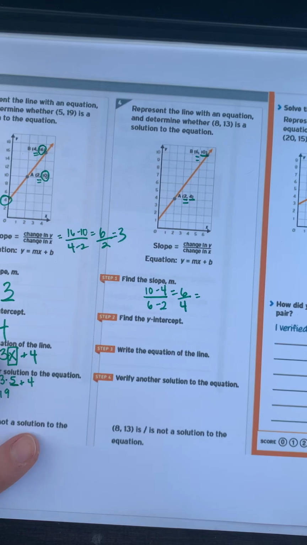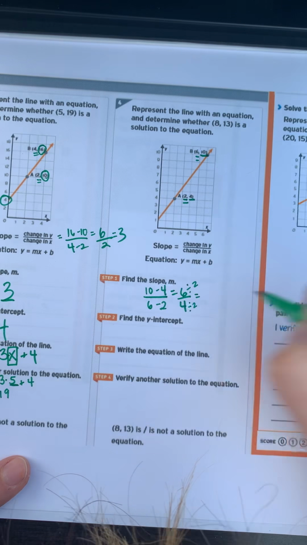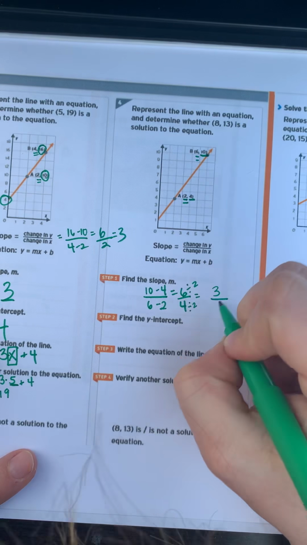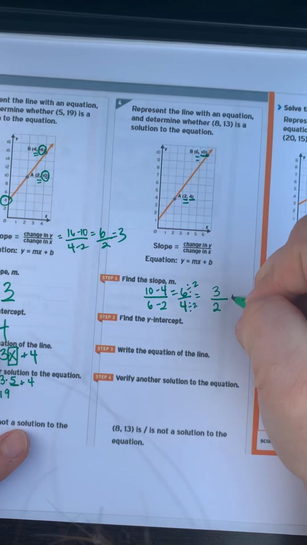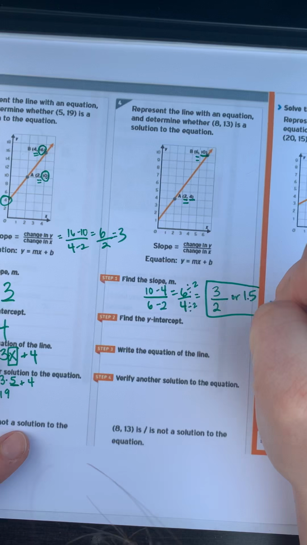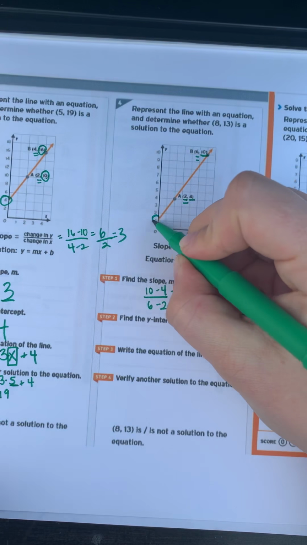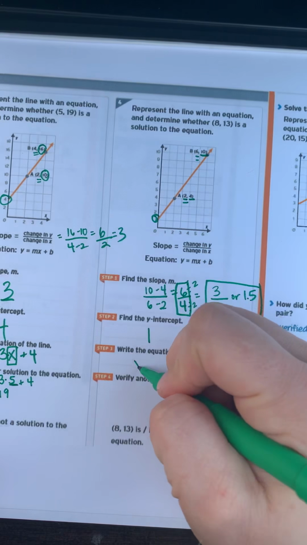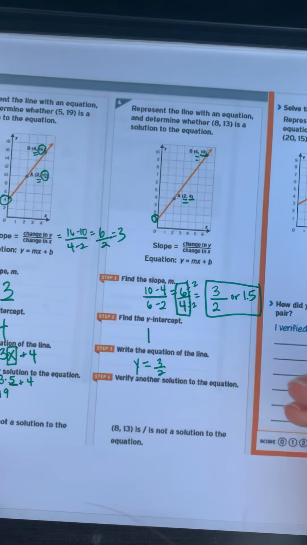You could write that as a decimal if you wanted, or you could reduce that fraction. I'm going to reduce it by dividing both those numbers by 2. So 6 divided by 2 is 3. 4 divided by 2 is 2. So you could write 6/4, you could write 3/2, or you could write 1.5. They're all the same thing. I would even take 6/4. All right, y-intercept, that's the easy part. Just look where it hits the y-axis, and you can tell that it's at 1. So our equation is y equals 3/2, or 1.5, or 6/4, whatever, x plus 1.